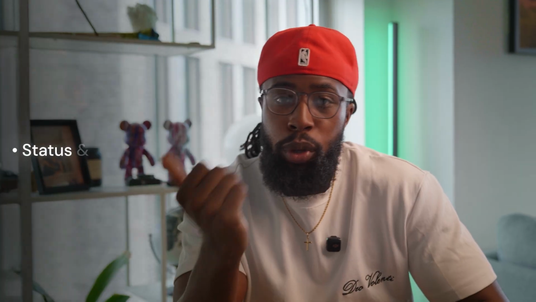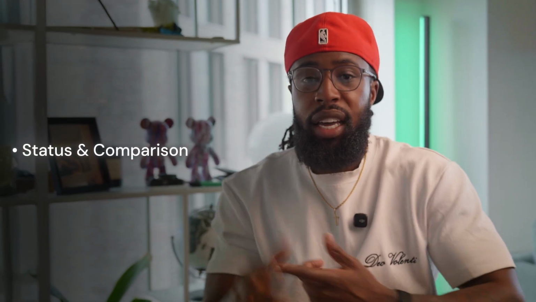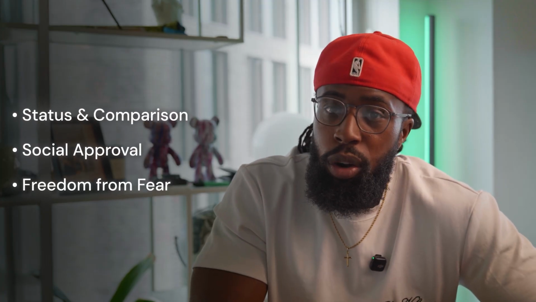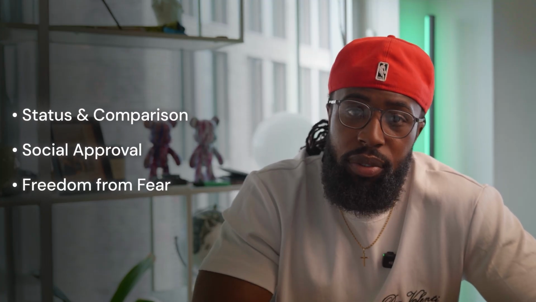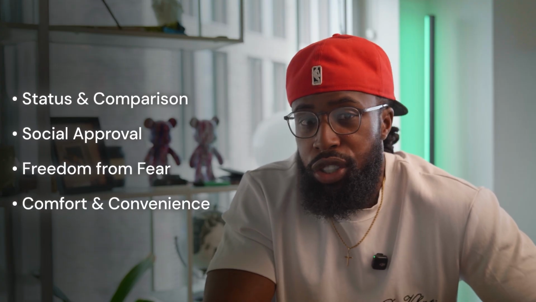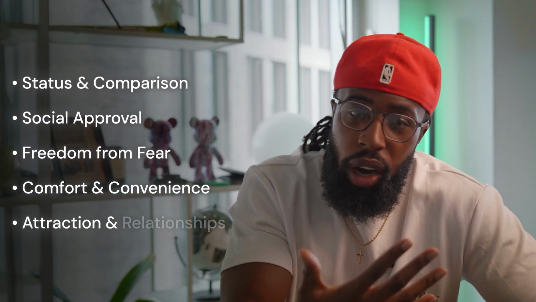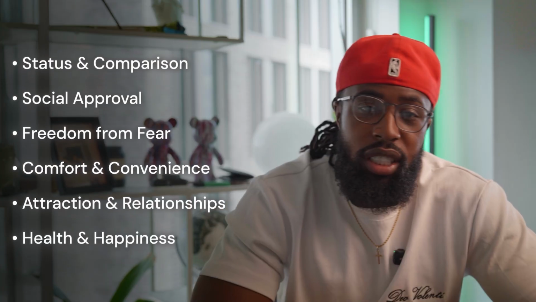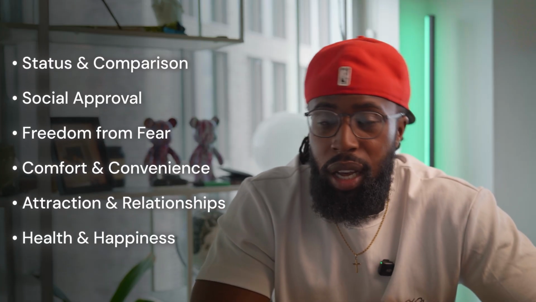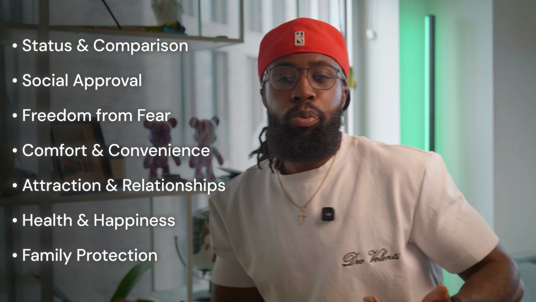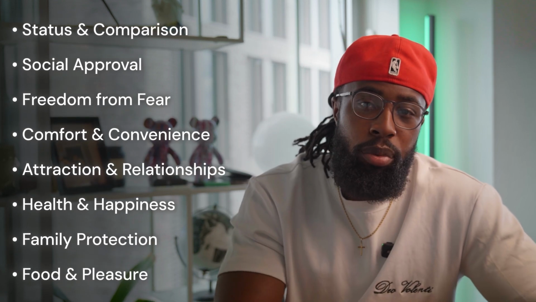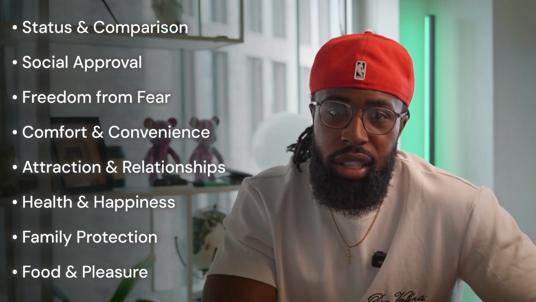So number 1, keeping up with the Joneses, which is status and social comparison. Number 2, social approval, being liked and accepted. Number 3, freedom from fear, pain or danger, security and safety. Number 4, comfortable living conditions, comfort and convenience. Number 5, sexual companionship, attraction and relationships. Number 6, survival and enjoyment of life, health and happiness. Number 7, care and protection of loved ones, which is family protection. And then number 8, enjoyment of food and beverage, pleasure and indulgence.